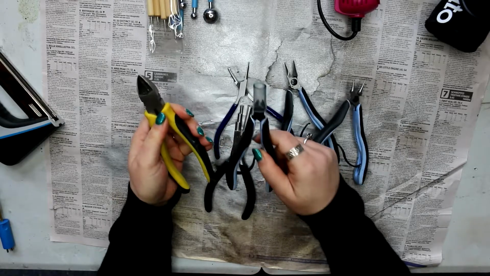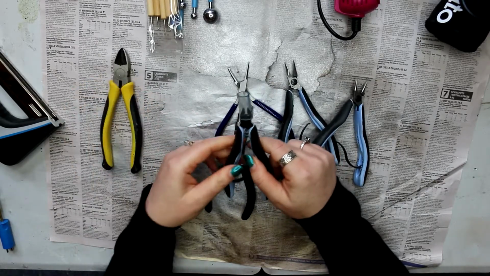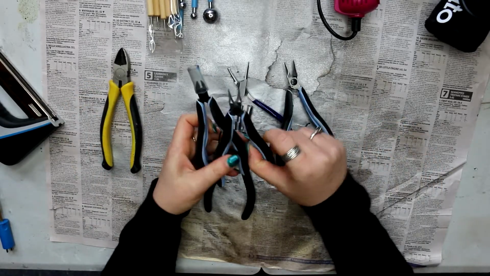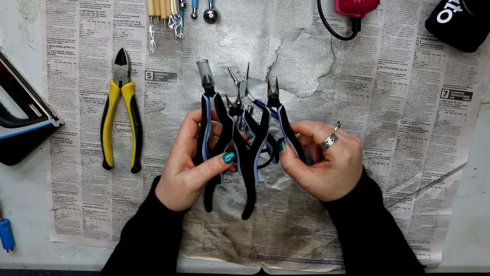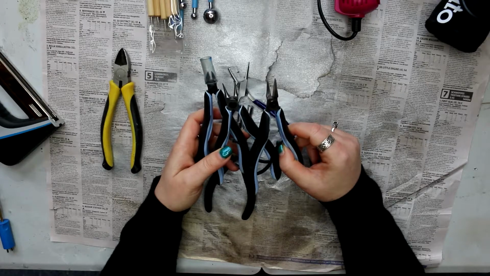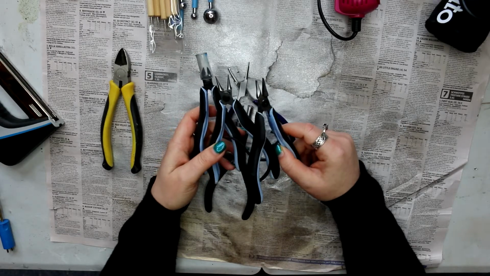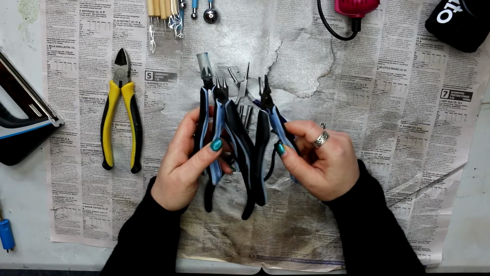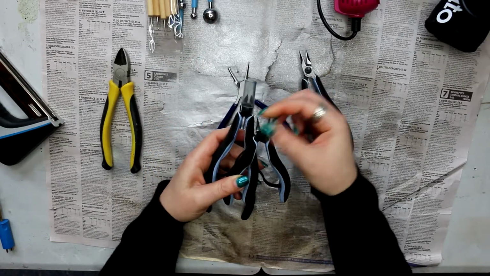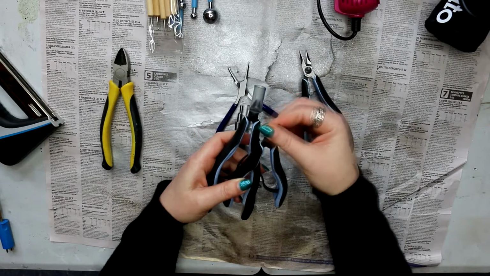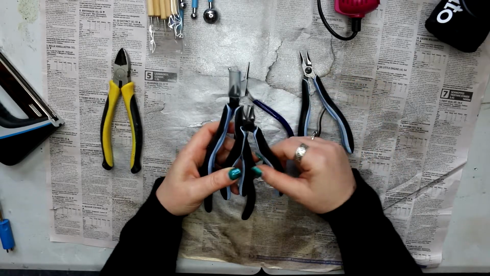So the Lindstrom tools though, I absolutely love, and if you love wire work, grab yourself a pair of these, like a set of these. I mean, there are other great pliers out there, but if you're looking for a good set of pliers, I do really like the Lindstrom ones. There are though different bonuses of different types of pliers.